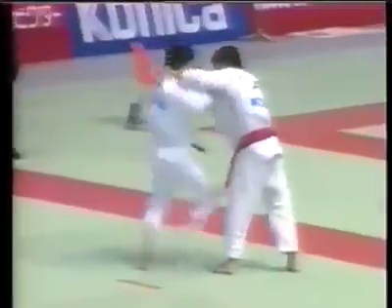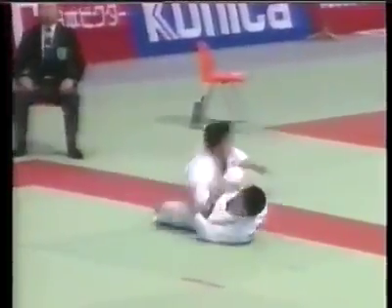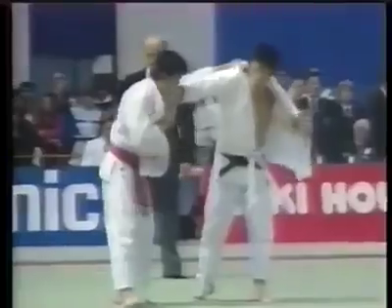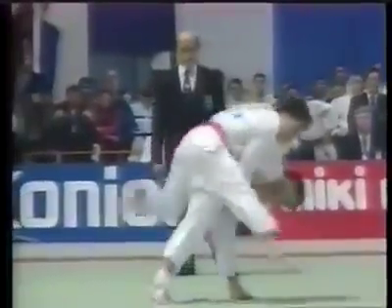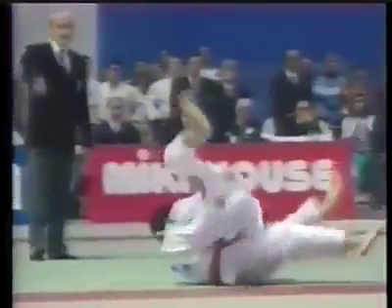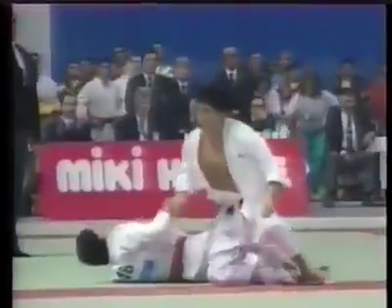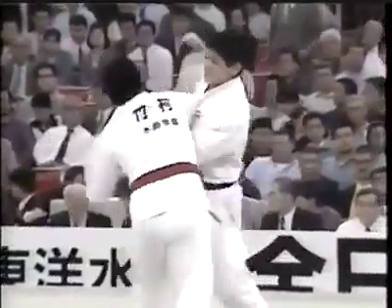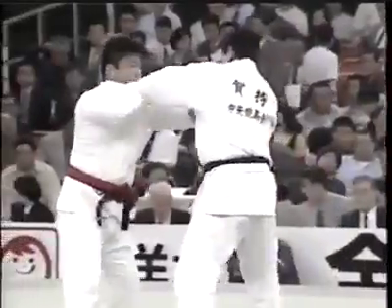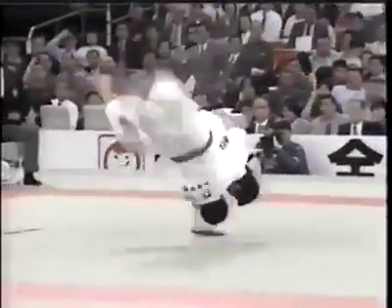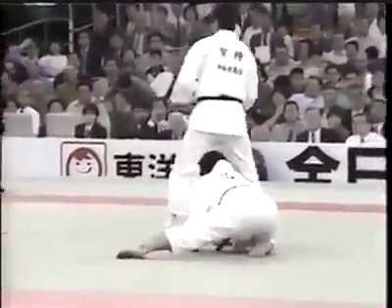This Seoi Nage was applied just with an upward lift of the right hand. He did not grasp his opponent's sleeve. Here he grasped one side of his opponent's collar.